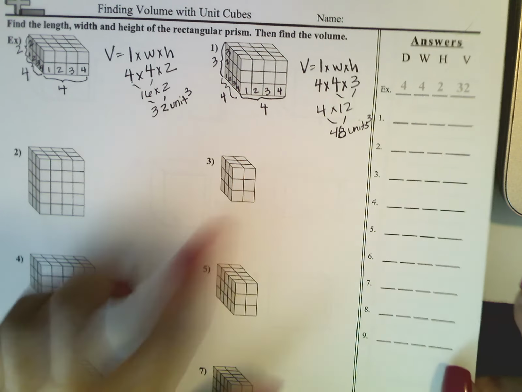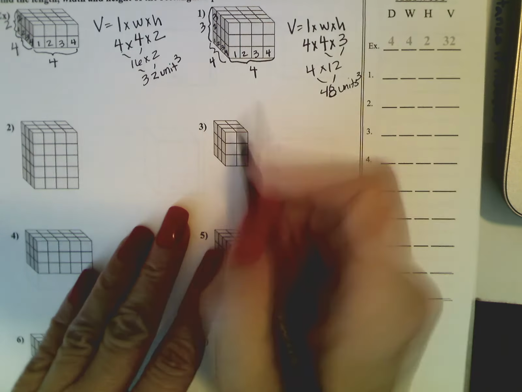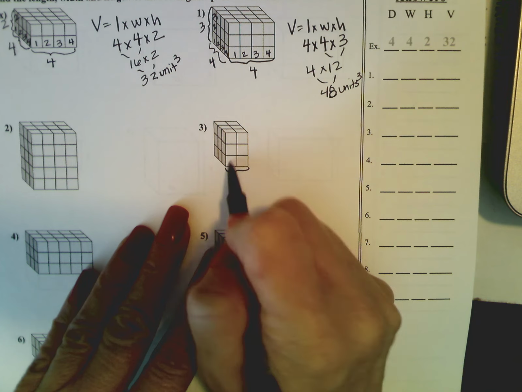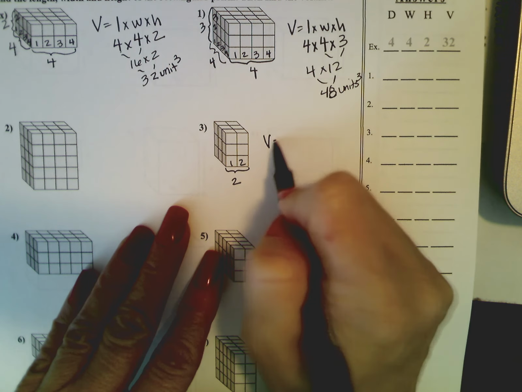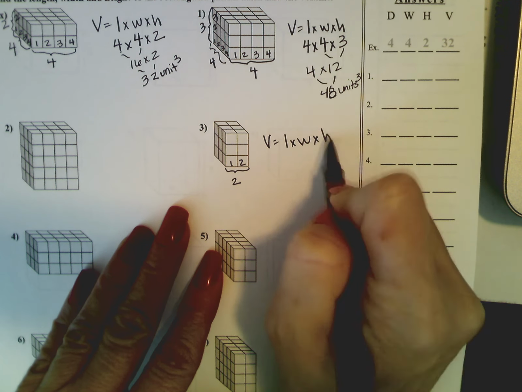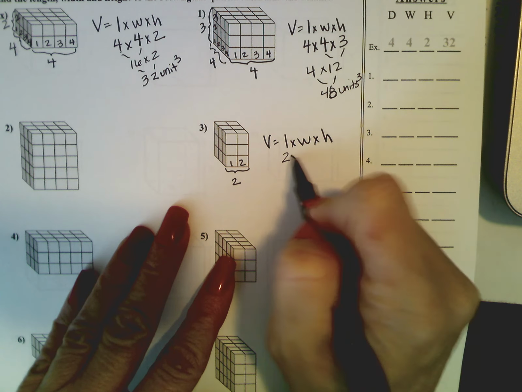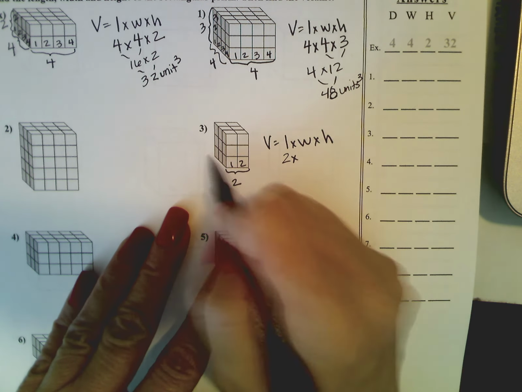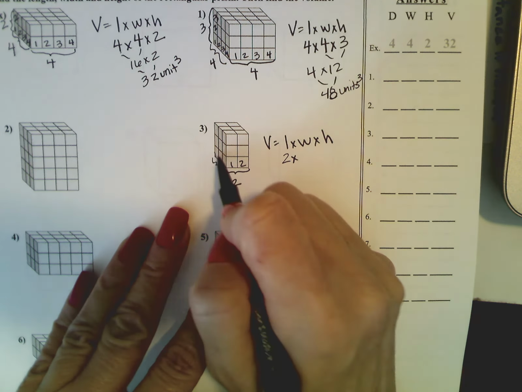We'll do one more. I'll do this one. So we've got 1, 2 cubes going across. Helps if you write the formula every time because then it helps you memorize it. We go to our diagonal line and we count going across there. 1, 2, 3.